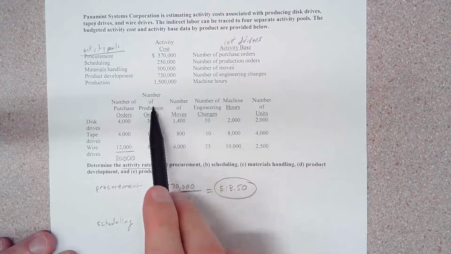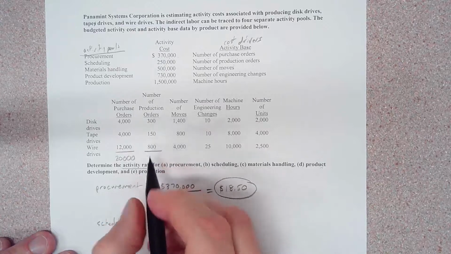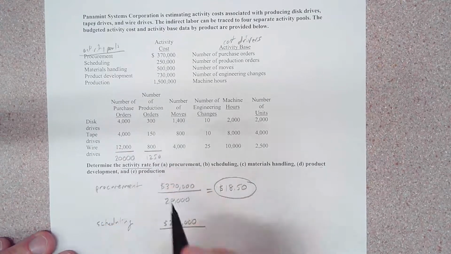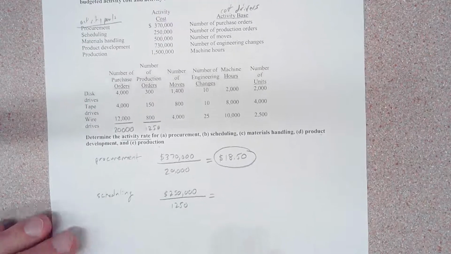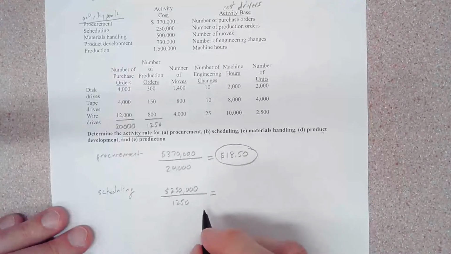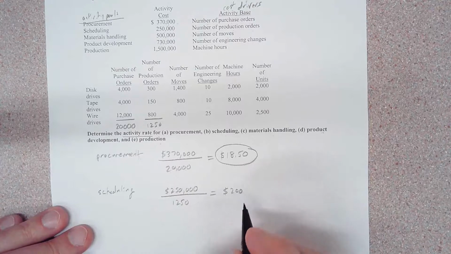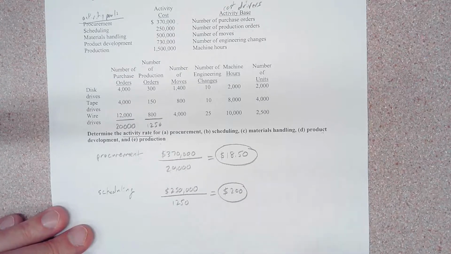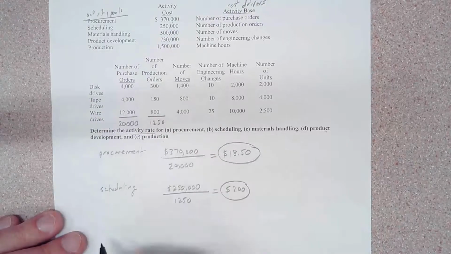So we come down here and find that the total number of production orders is 1,250, which is our denominator. If we execute this equation, we come up with a scheduling activity rate of exactly $200.